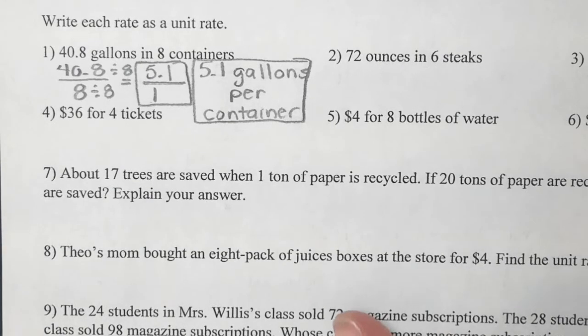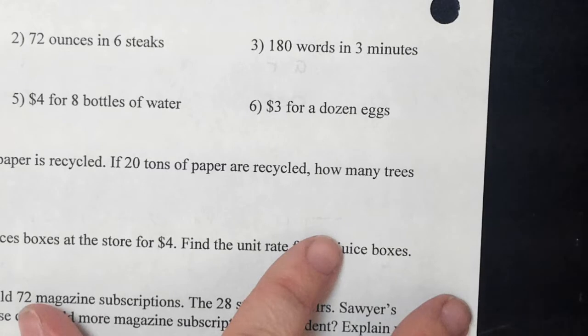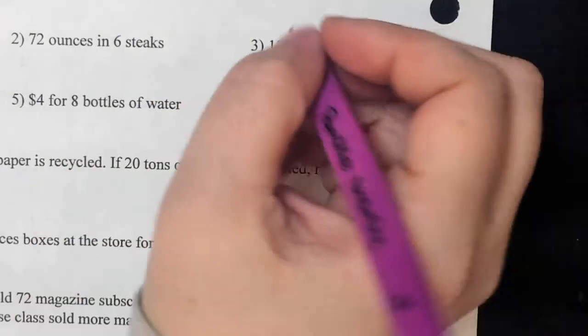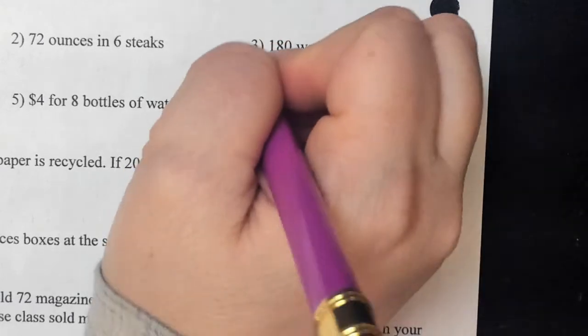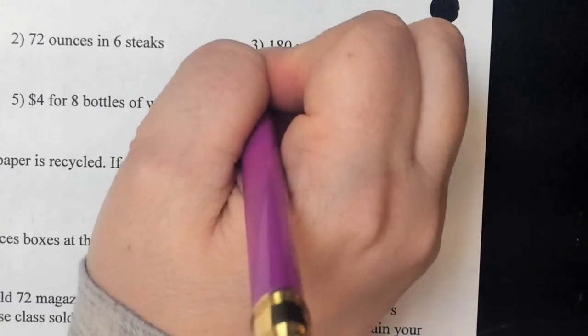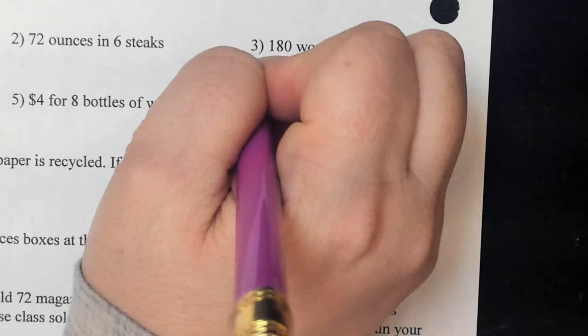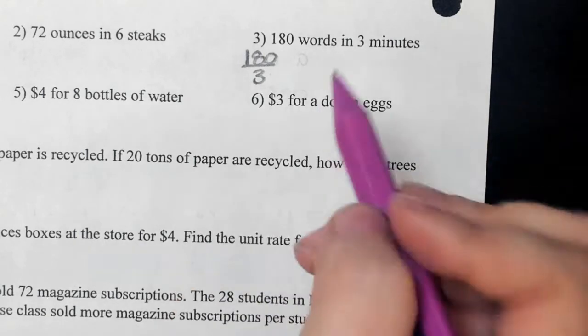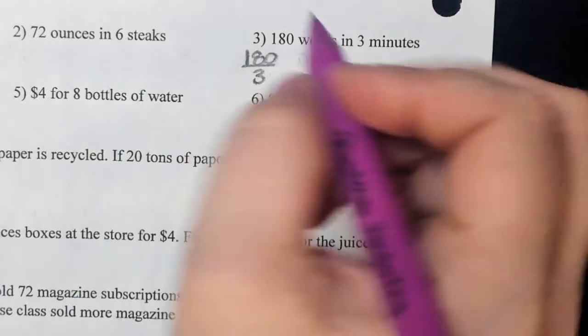All right, I'm going to move over to number 3. Remember, you're going to do number 2 on your own. I'm going to do the odd ones with you. All right, Easton, set up my fraction. 180 over 3. All right. Gabriel, what are we going to divide by? What am I going to divide by? 3. Perfect.